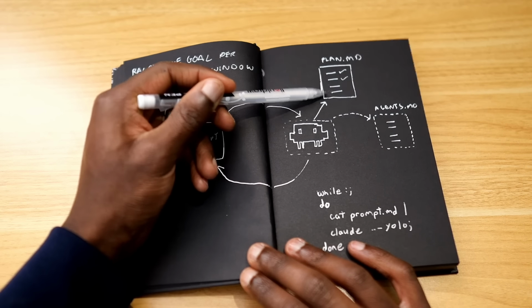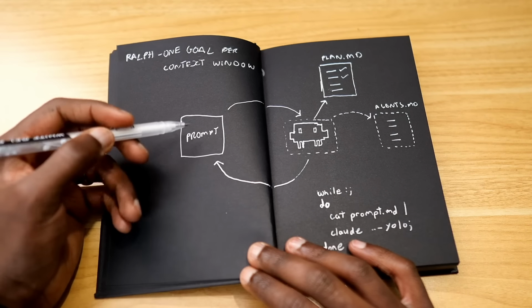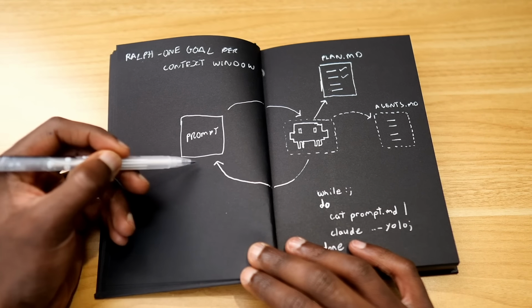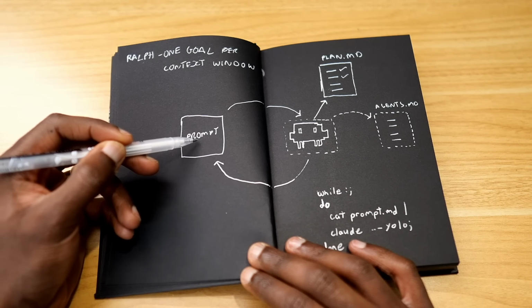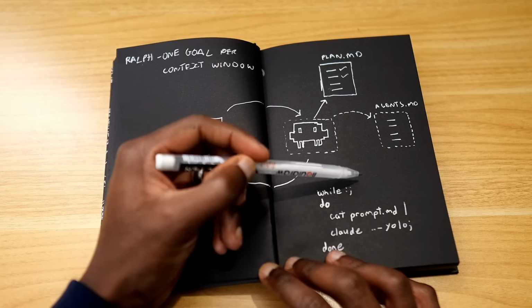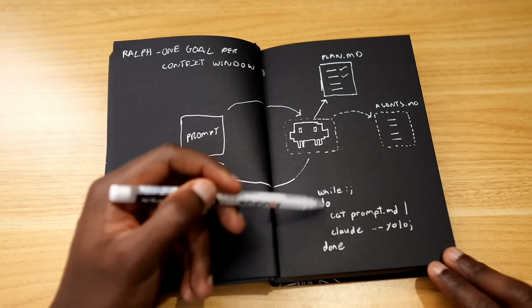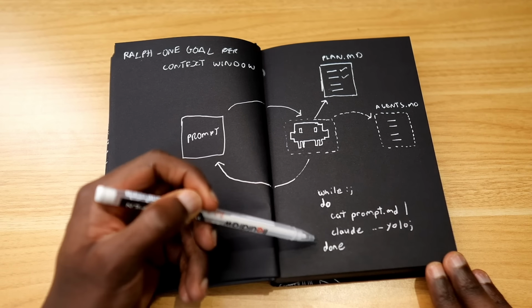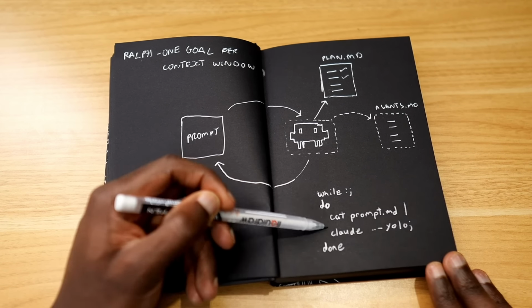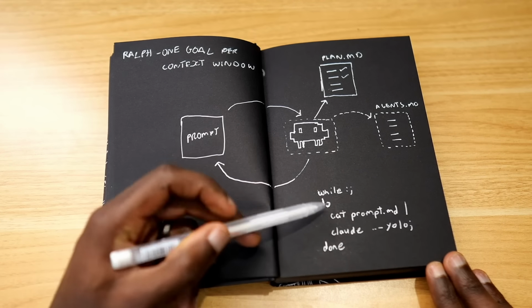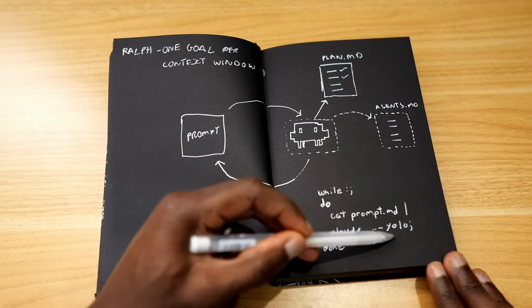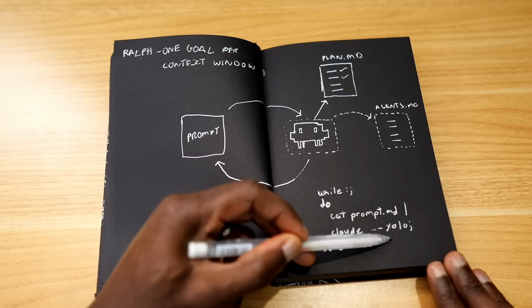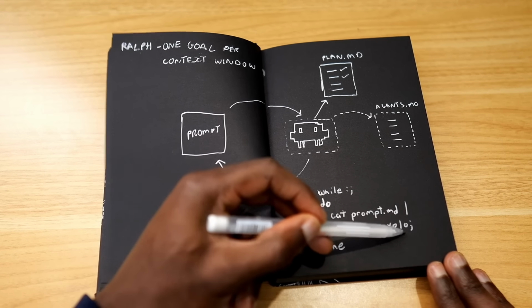But if it is going off the rails, the benefit of having Ralph is that you can stop the whole process whenever you want, adjust the prompt MD file, and then run the whole process again. And Ralph makes this so simple because this whole process is executed in one single bash while loop. So here it just cats the prompt MD file, so prints it to the agent, and then runs Claude in YOLO mode. Of course, the flag isn't YOLO, it's dangerously skip permissions, but for the sake of space, I've kept it short.